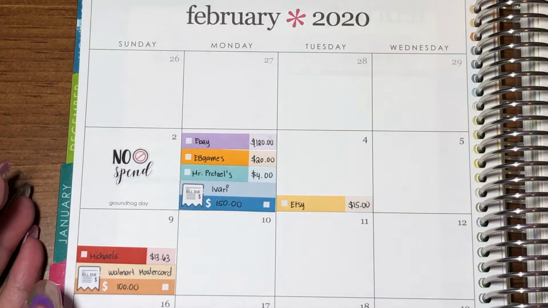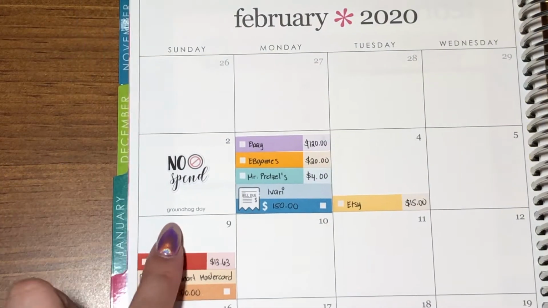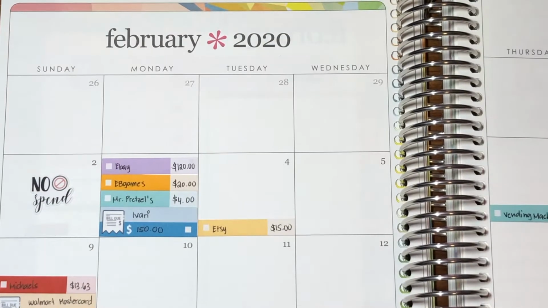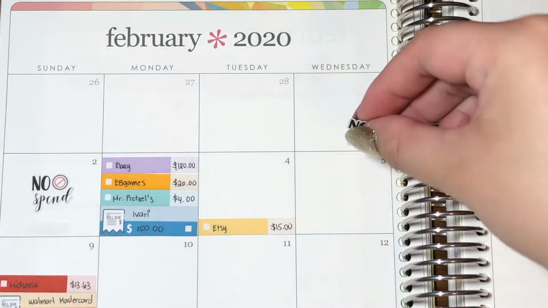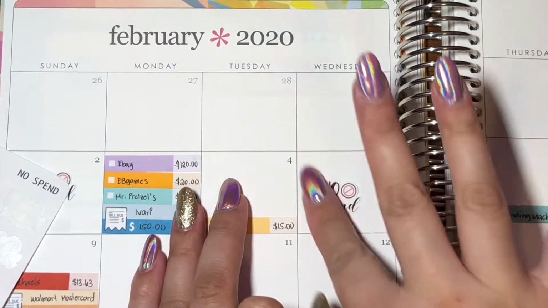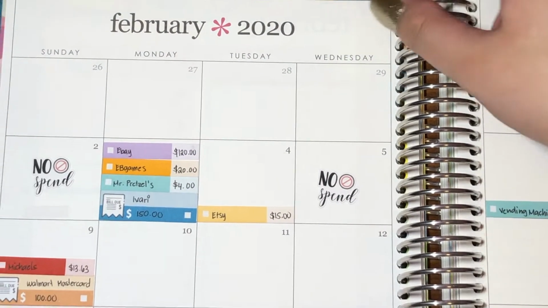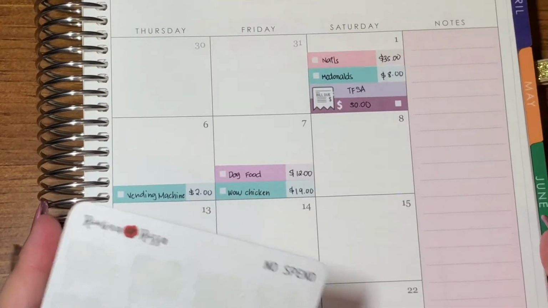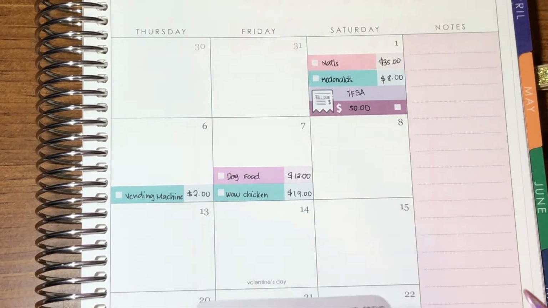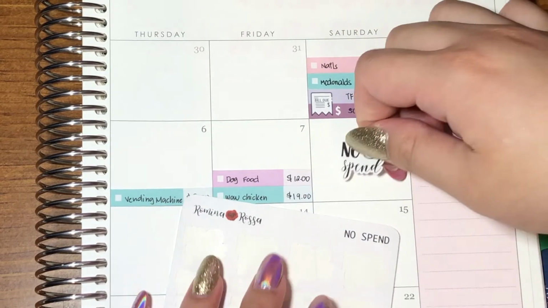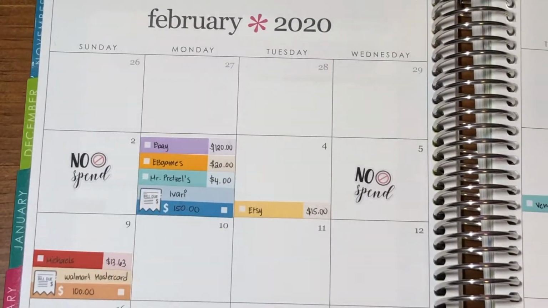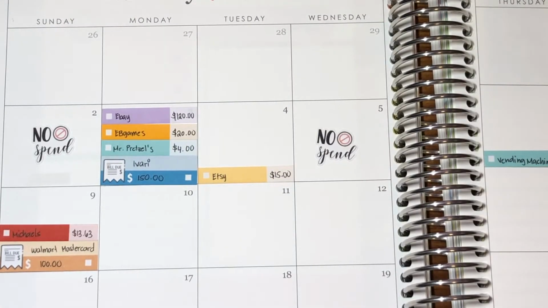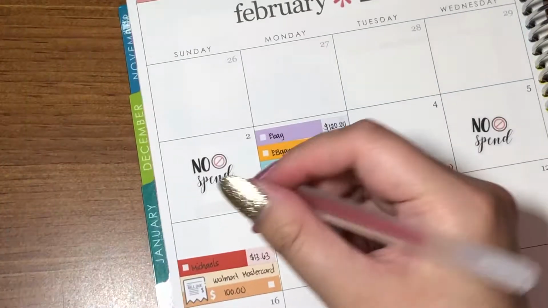Alright, and I'll just look here, get my white out, because that doesn't look nice. All right, and that's that. So now let me just grab my no spend stickers, and I have 2 days of no spend. So there's this day on the 5th, and this day the 8th. Okay, so what I'll be doing for now is check off the bills because I have paid them off.